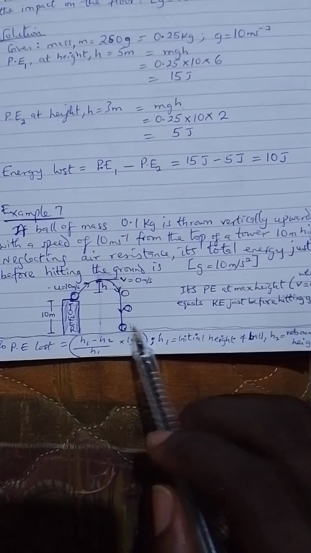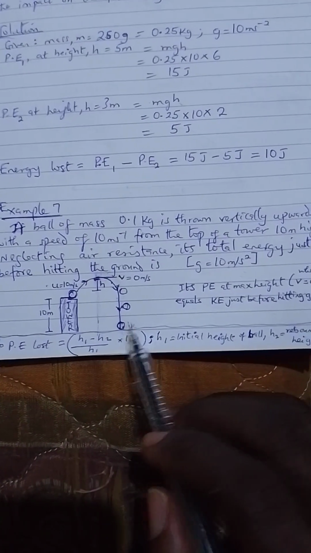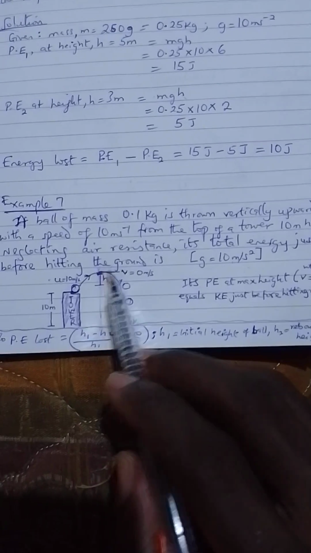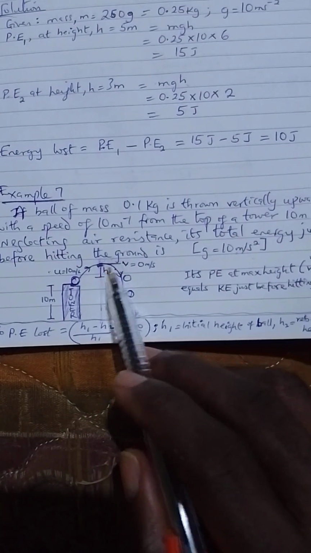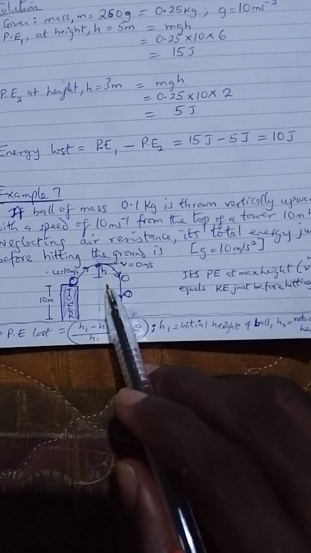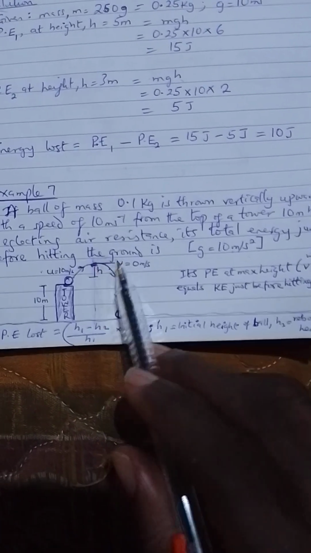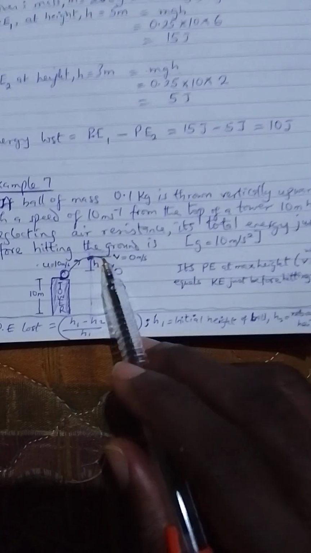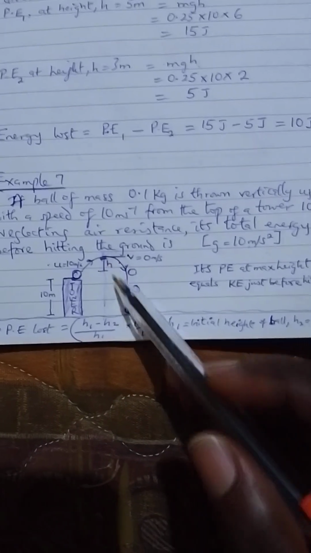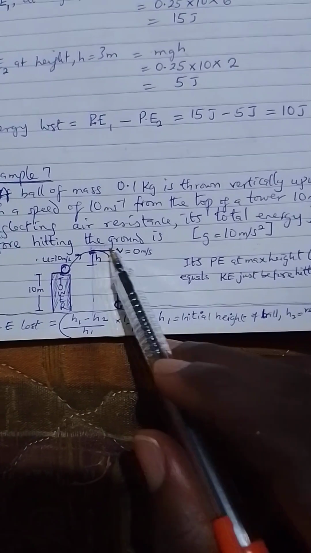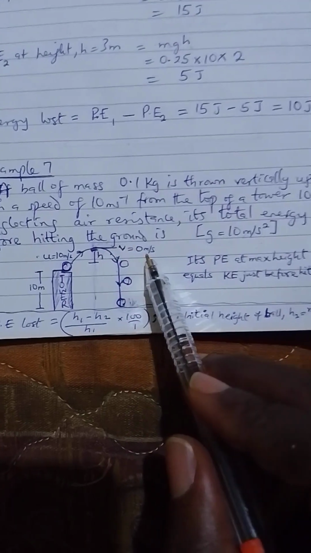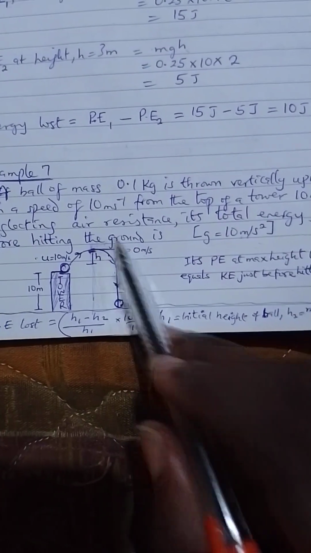Energy at this point is entirely kinetic energy. Energy at the maximum height is entirely potential energy, because potential energy is due to an object at rest at a height. The object is at a height and is at rest, of course, because it's not moving. Okay, v is 0. So if you use this one or this one, you get your answer.